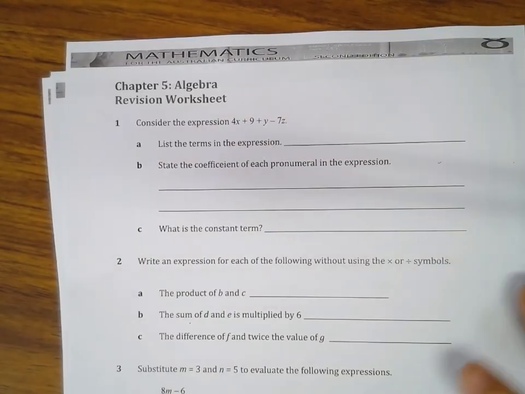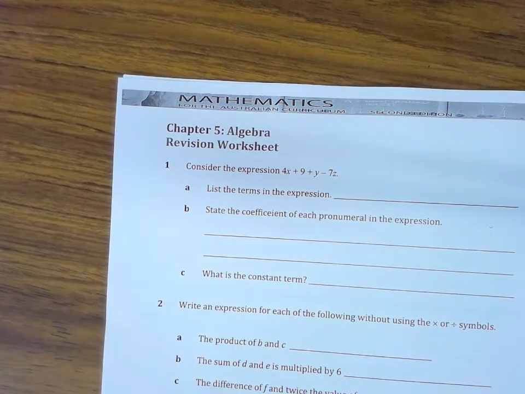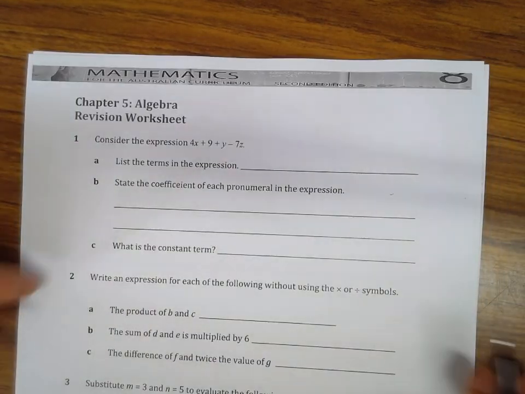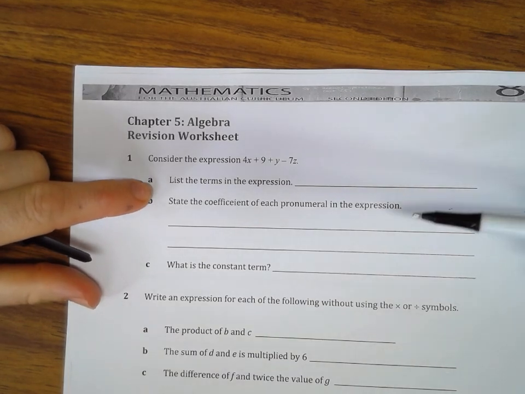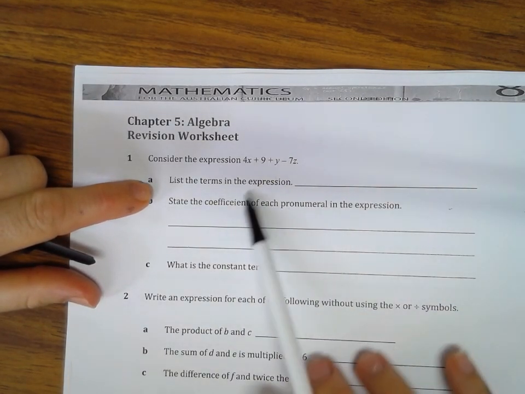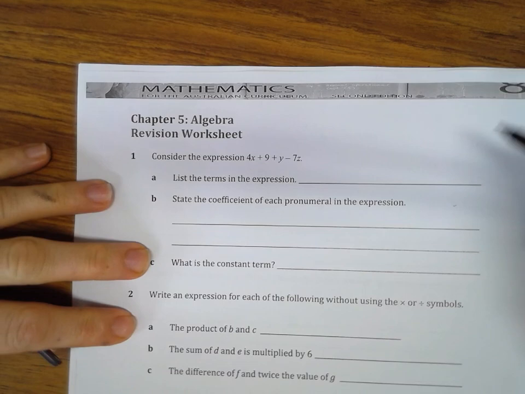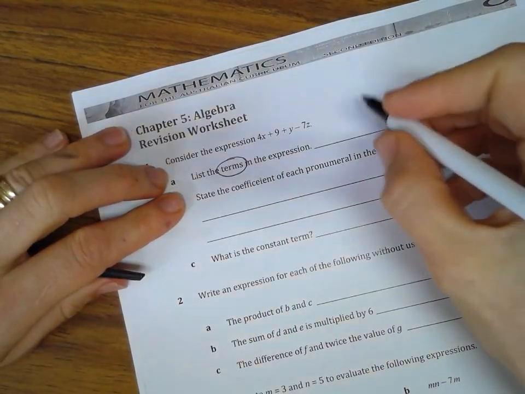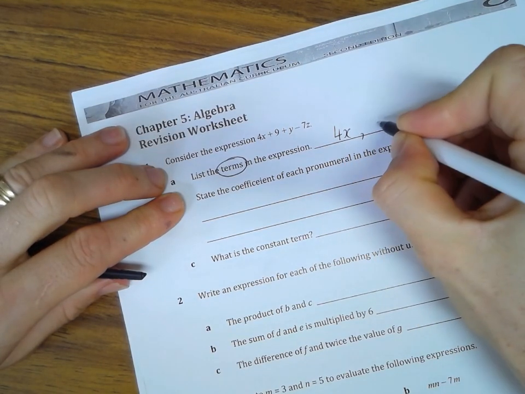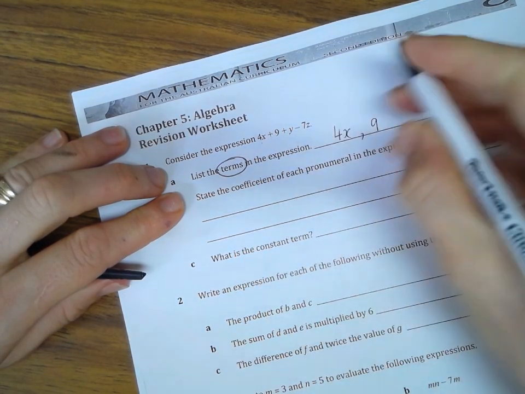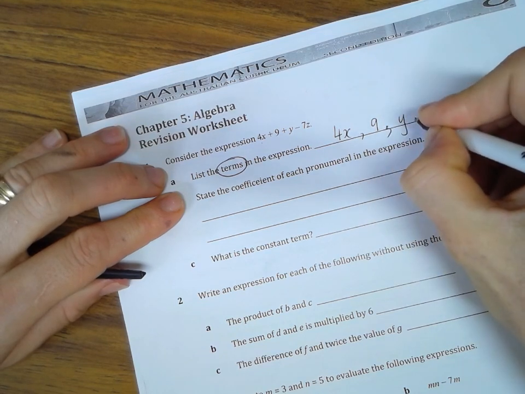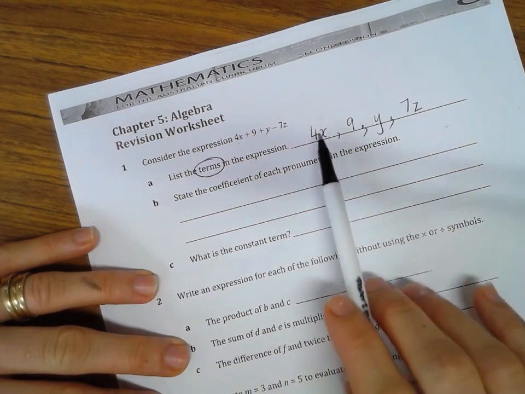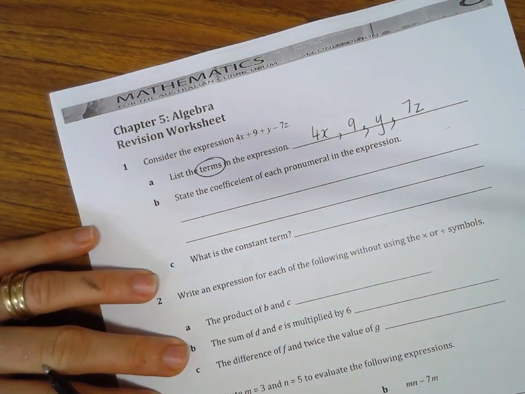We will work through the revision sheet 1 for algebra to prepare you for your test next week. Some of these go back to our vocab from this term and also last term. The terms in the expression are just the bits and pieces or the parts. So you just have to list the 4x plus the 9 plus the y plus the 7z without the operations, and they are the terms of that expression.